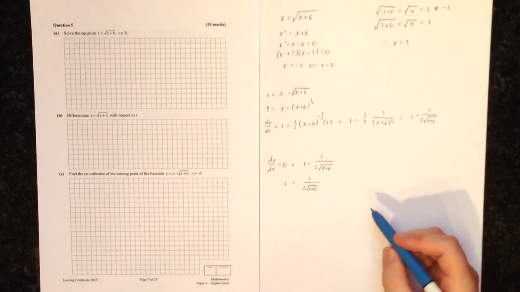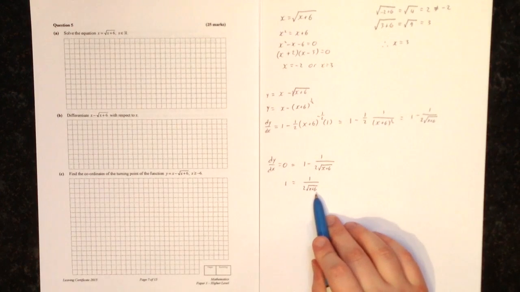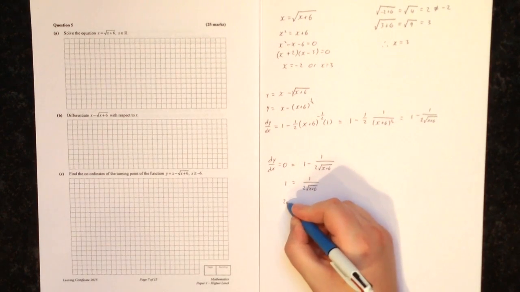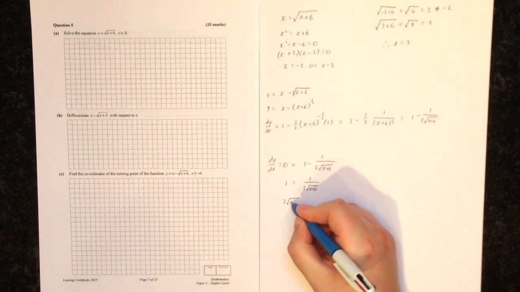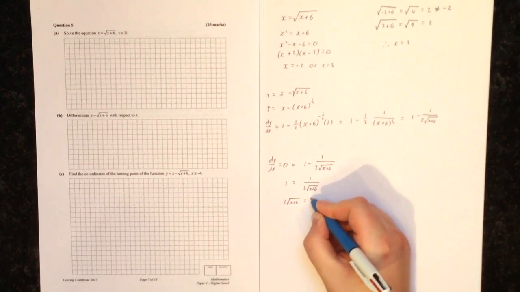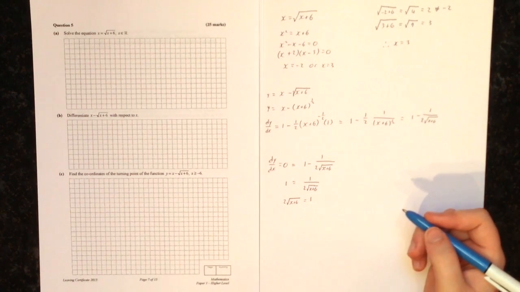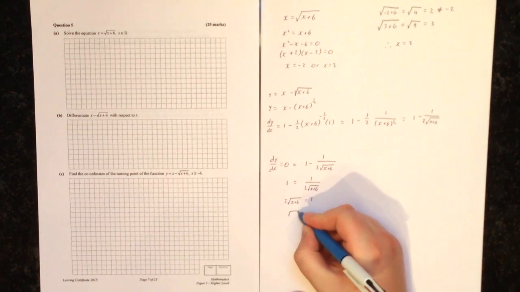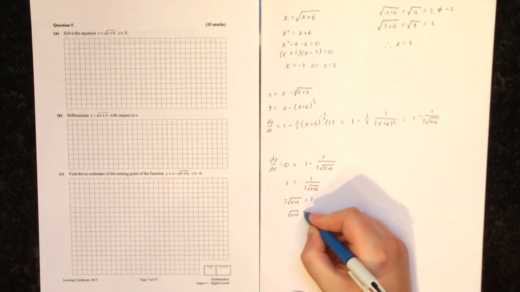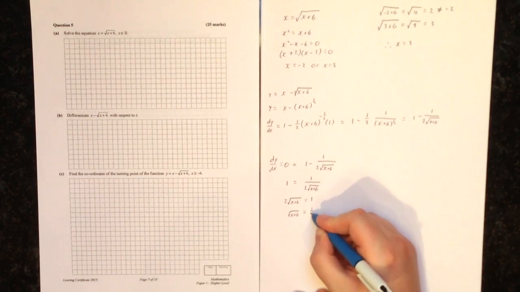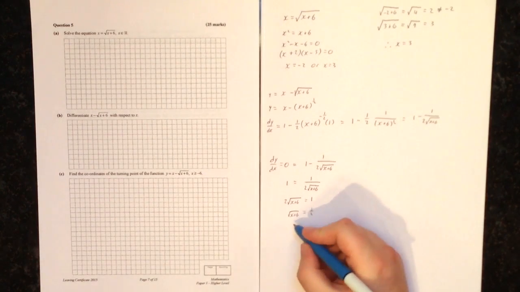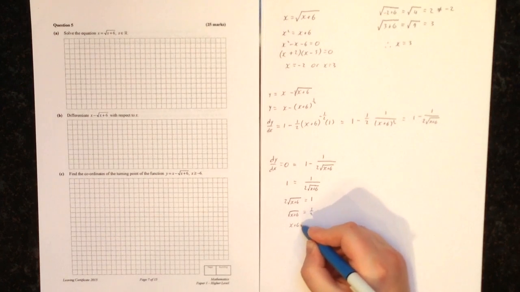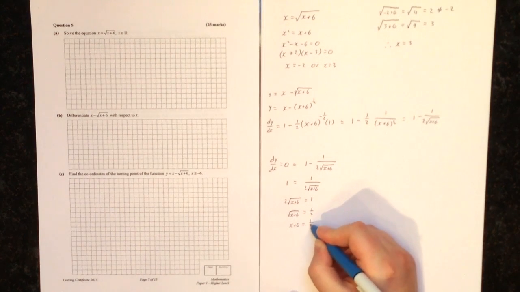We can then multiply both sides by 2 times the square root of x plus 6 to get that 2 root (x plus 6) is equal to 1. We can then divide both sides by 2 to get that the square root of x plus 6 is equal to a half, and then we can square both sides to get that x plus 6 is equal to a quarter.